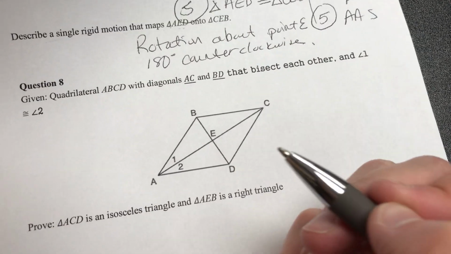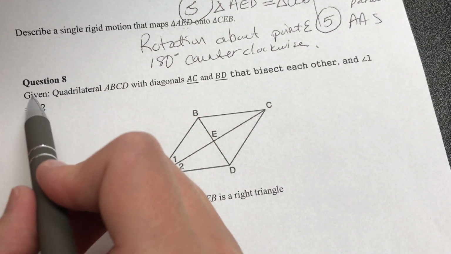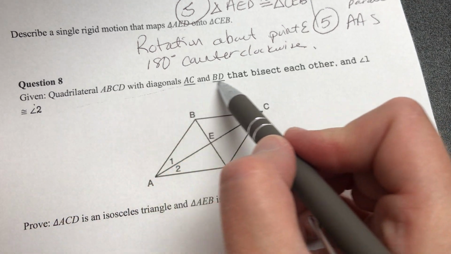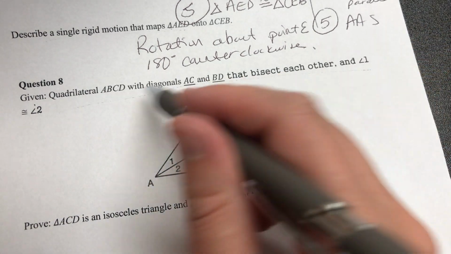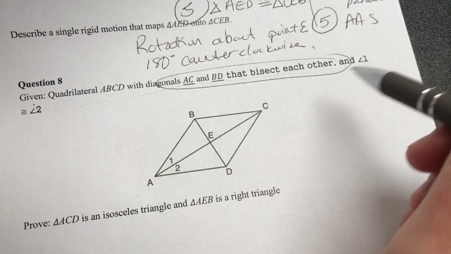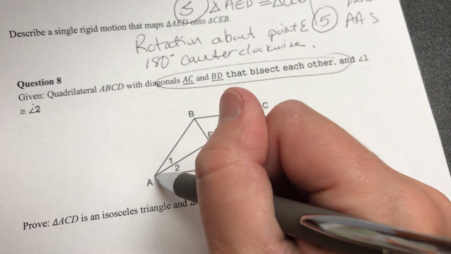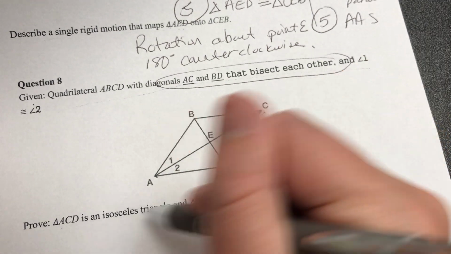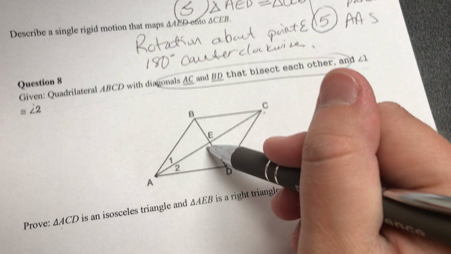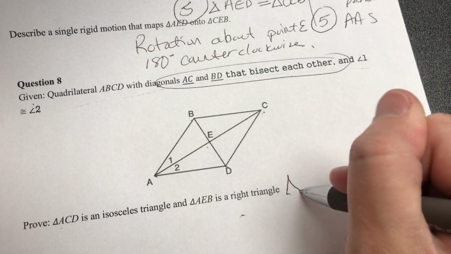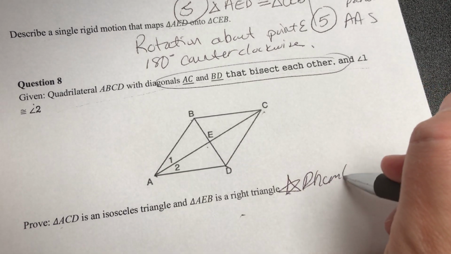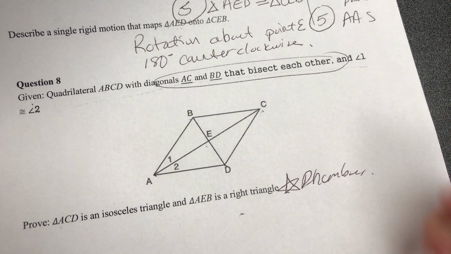Okay. Question 8. Given quadrilateral ABCD with our diagonals that bisect each other, ooh, it's a parallelogram, and angle 1 is congruent to angle 2, prove that triangle ACD is an isosceles triangle and AEB is a right triangle. So that right now screams to me rhombus because those are properties of a rhombus.